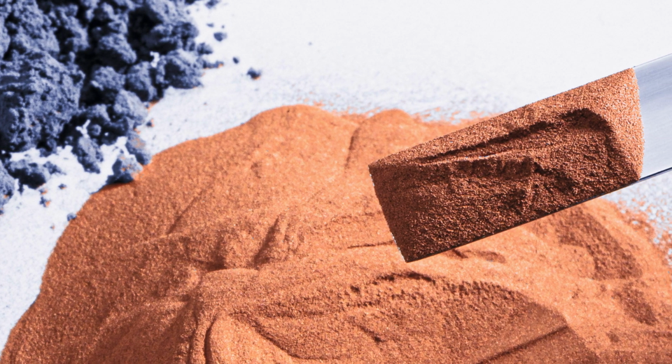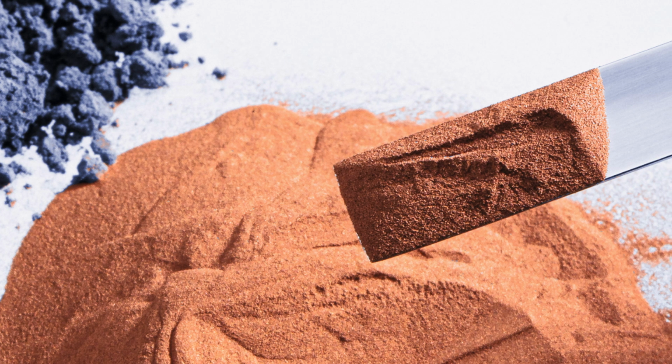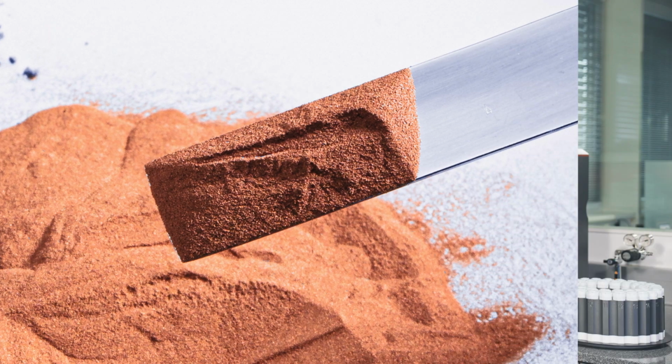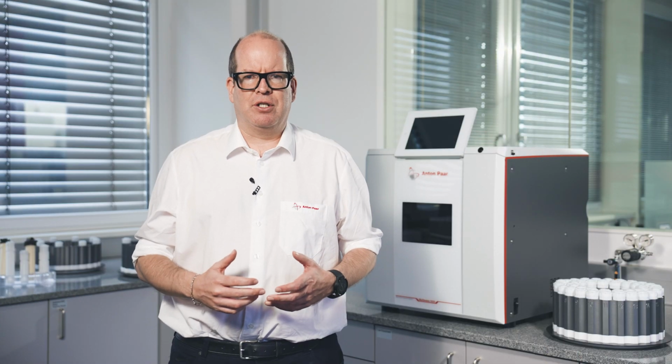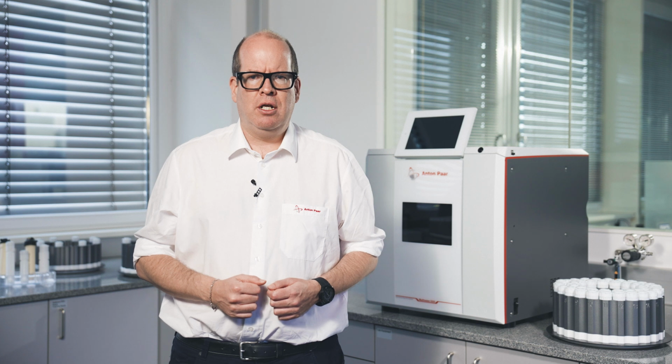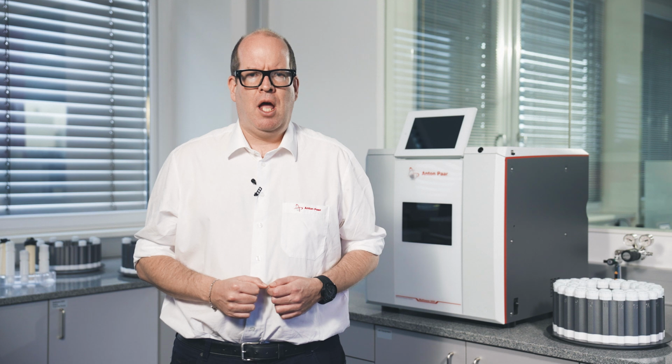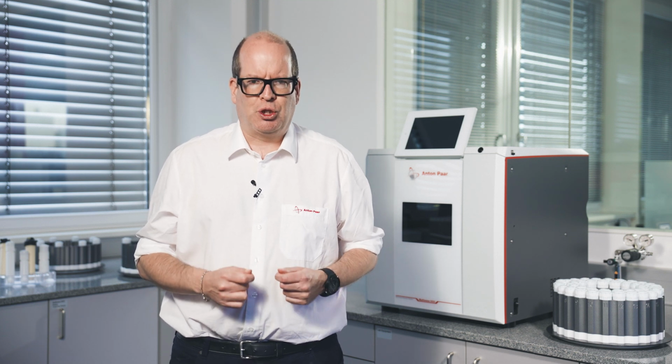By the way, if you have solid samples, make sure the particle size is as small as possible, since powders are easier to digest than granules or pellets. But even if you use fine powders and the optimal acid mixture, you won't be able to digest your sample if you don't heat the whole mixture. A second factor that's crucial for digestions is temperature.